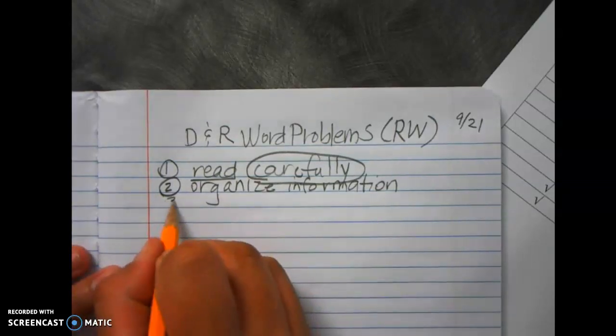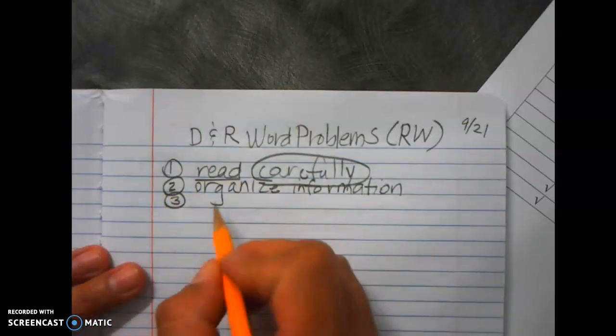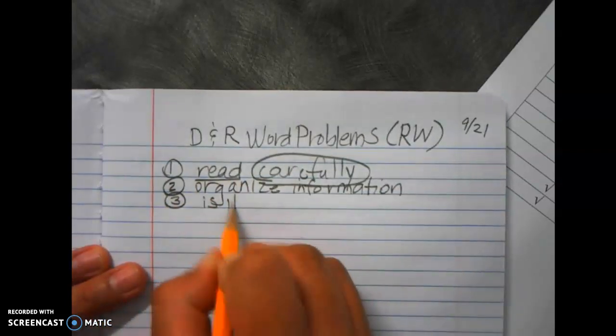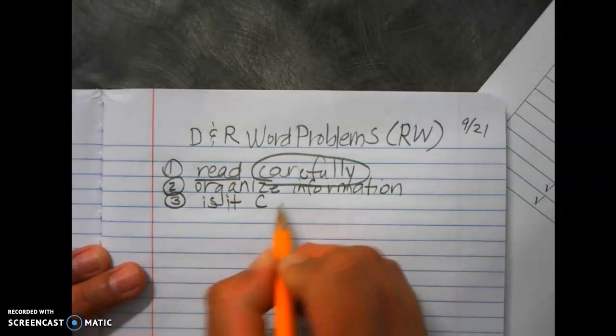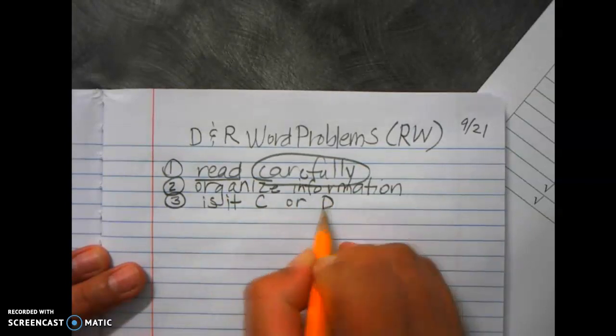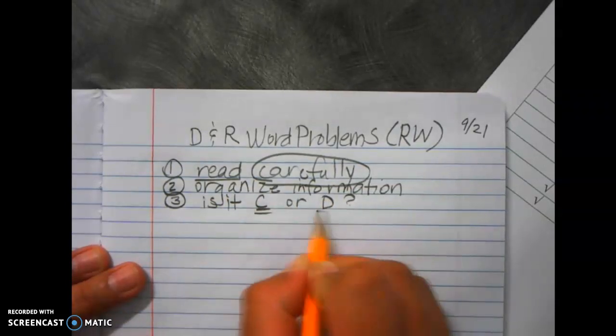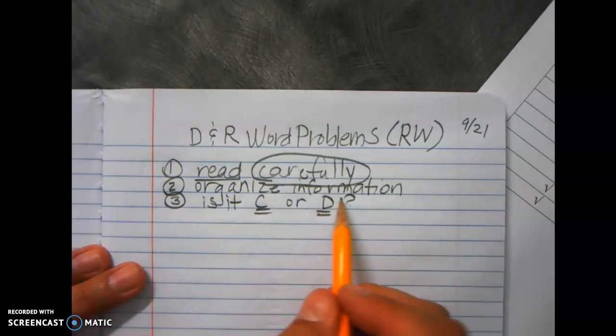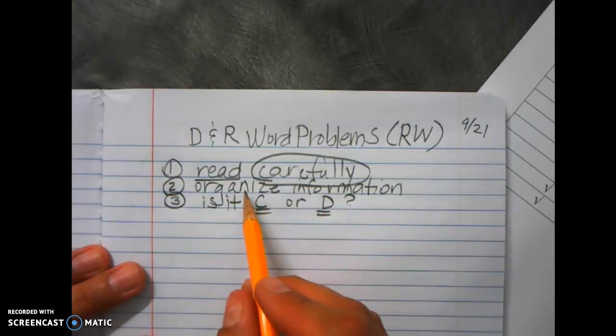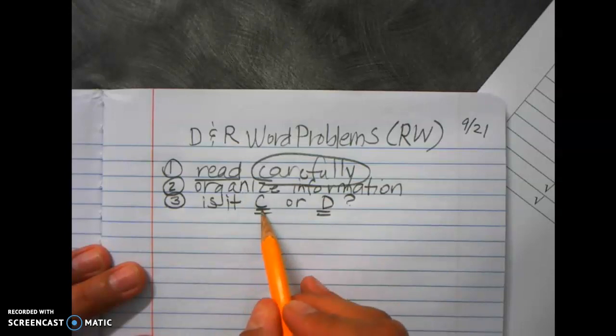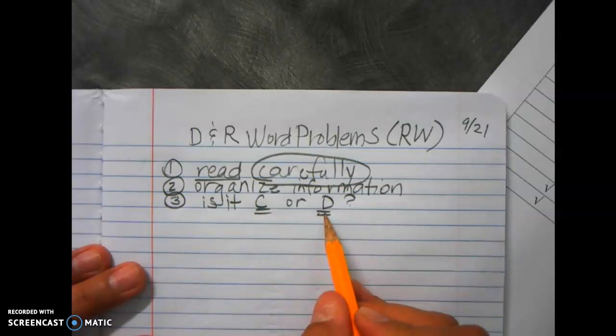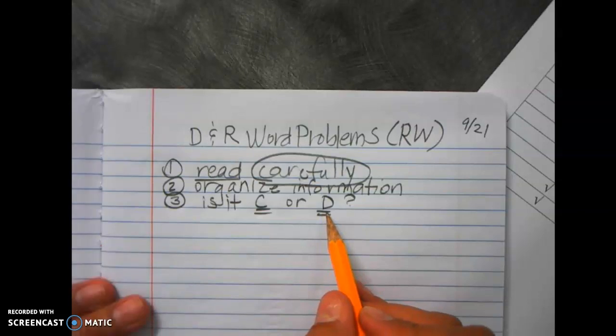Step 3, is it continuous or discrete? Depending on the way you organize your information and what you're given, right, will help you determine whether you have to use continuous numbers and inequalities or if you have to use discrete data, right, and whole numbers.